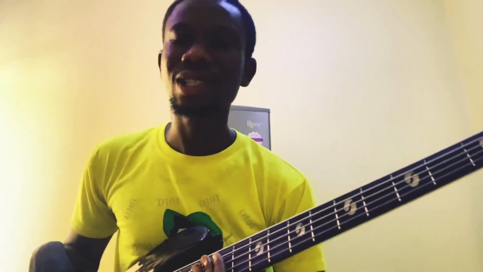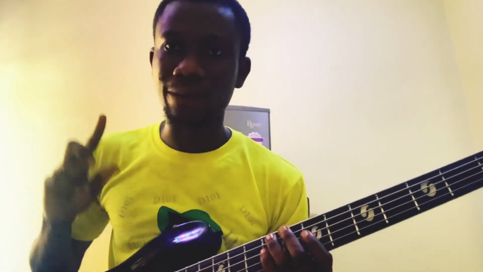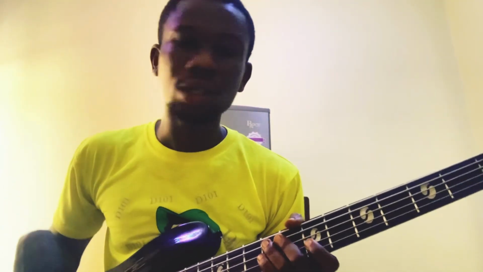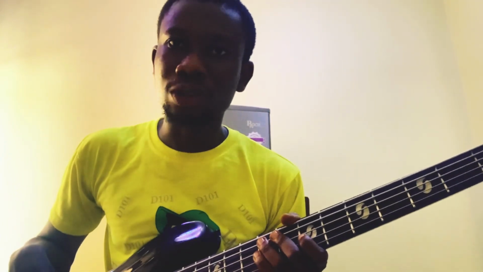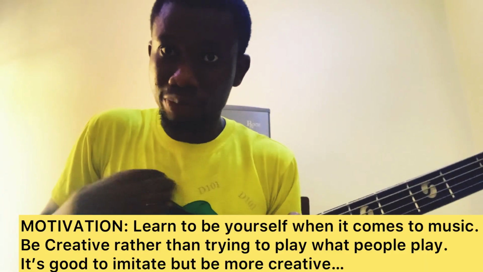Simple. So this is how to play or create a bass line for praises and reggae. So be creative. One, two, create bass lines out of the triads by writing them down. Okay, for that, you have to be you. You have to be you.